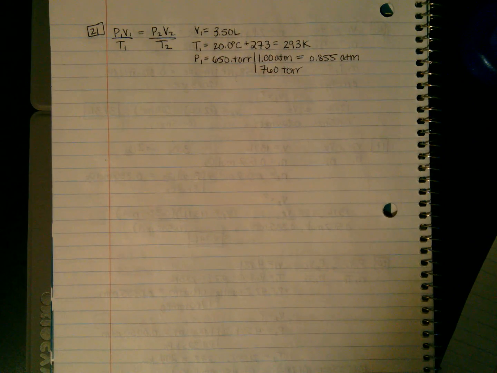Our initial pressure is 650 torr. You know you need to convert to atmospheres. 1 atmosphere is 760 torr, so our initial pressure is 0.855 atmospheres. And as conditions change in this problem, we get our second volume. Our volume is more than doubling, going from 3.5 liters to 8.00 liters.